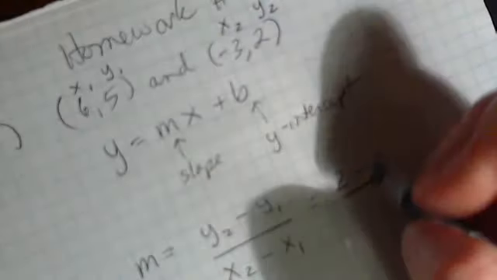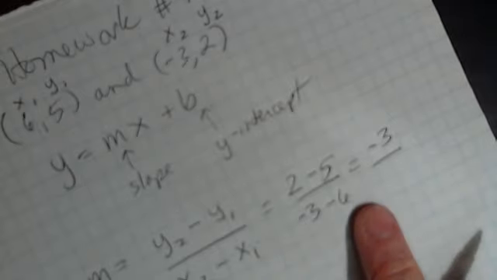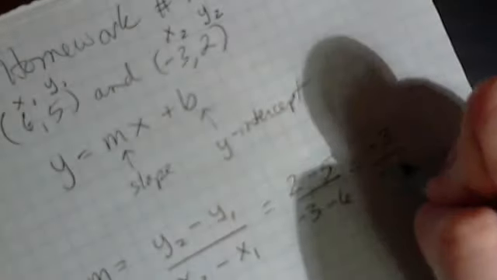On the bottom, the x value from that same pair you started with over here, negative 3. Subtract the x value from the other pair. Be careful with your integer operations. If you're not sure, check with your calculator. 2 minus 5 is negative 3. Negative 3 subtract 6 more is negative 9.